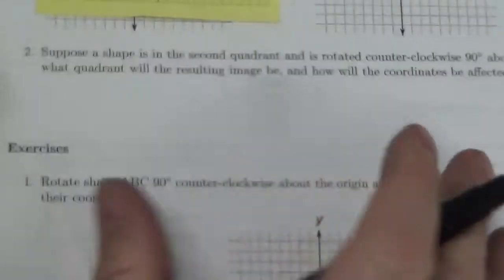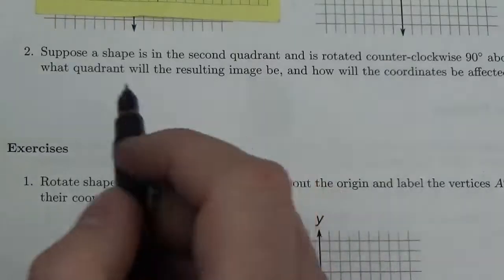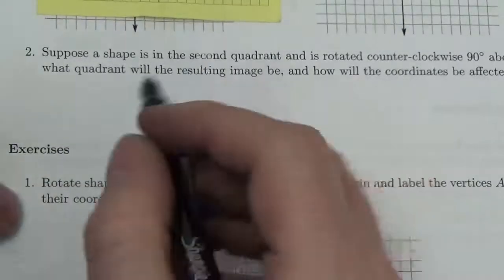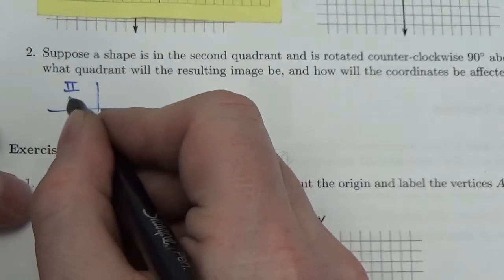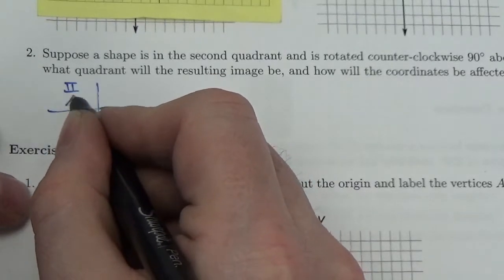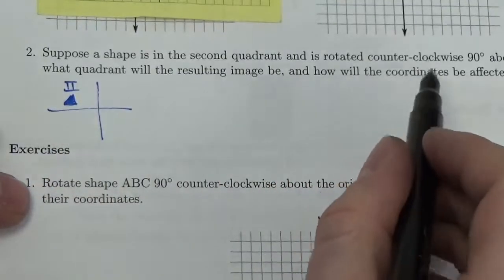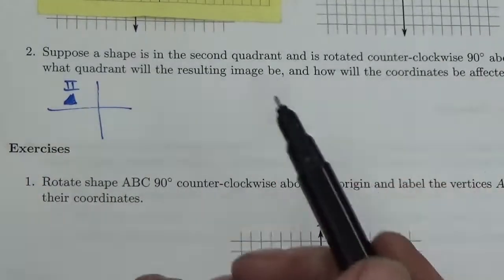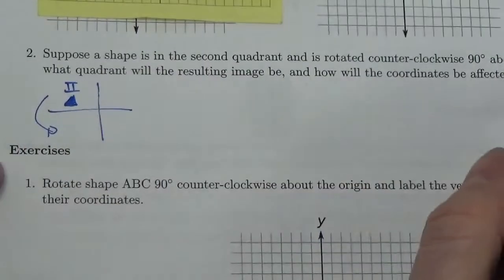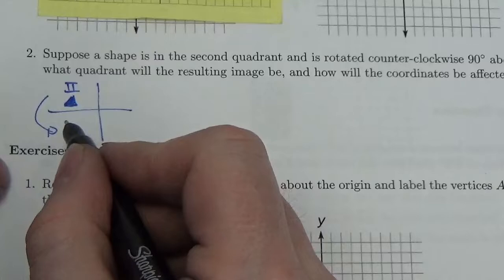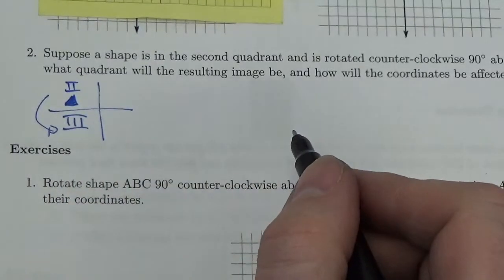Okay, and this question right here, before I let you kind of go here and practice this a little bit, suppose a shape is in the second quadrant. Okay, so the second quadrant is right here. So here's our shape, just a triangle, let's just put it there. And it is rotated counterclockwise 90 degrees. Okay, counterclockwise is this way. 90 degrees, and we've looked at this already, is going to put it down here. So that's going to go into quadrant 3.